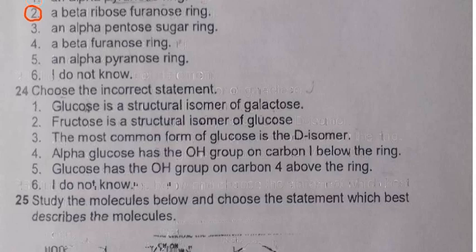So this is true. Then 4, alpha glucose has the OH on carbon 1 below the ring. Yes, this is true. And 5, glucose has the OH group on carbon 4 above the ring. So this is not true.